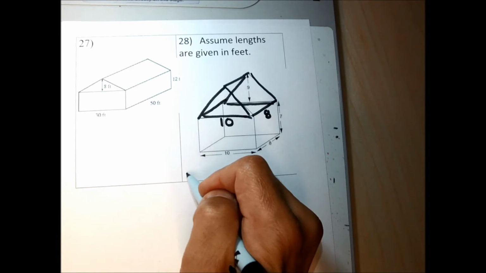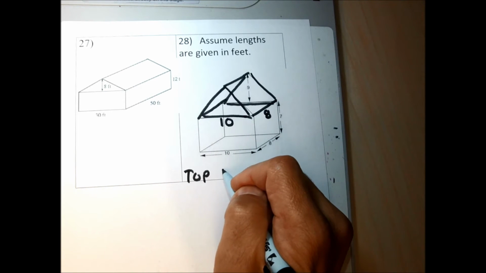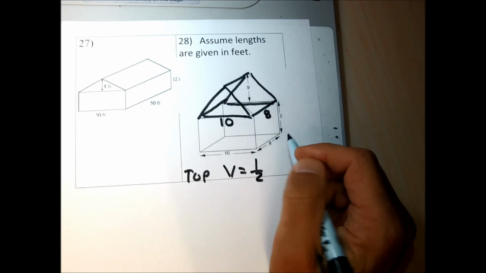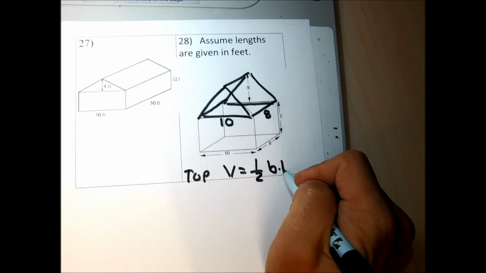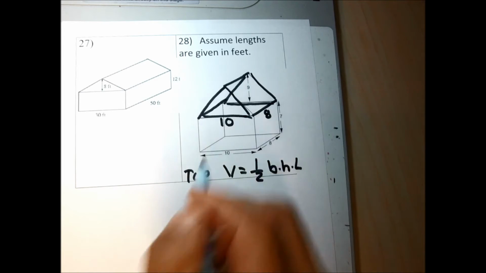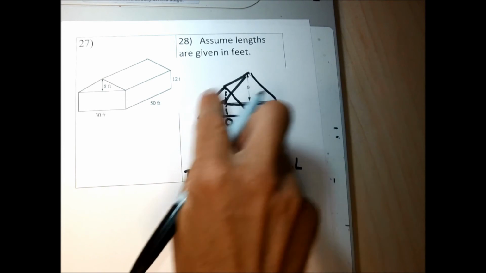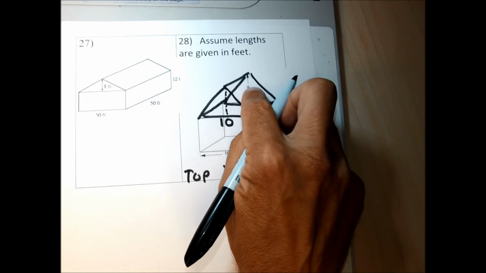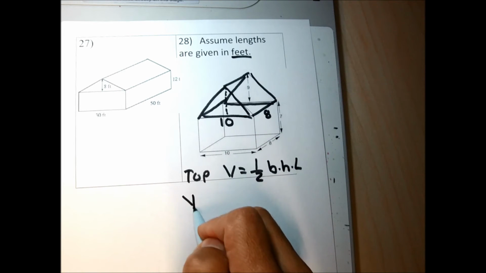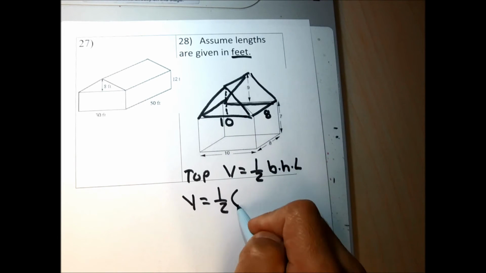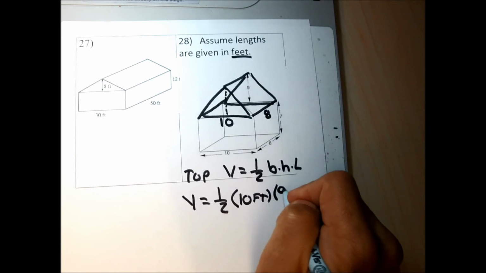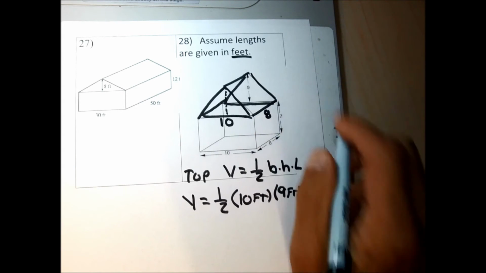And for the top, which is a pyramid, the volume is going to be, it's a prism. It's a triangular prism. It's not a pyramid. It doesn't come to a point. So it's half the base times the height times the length. And for the triangular part of this, the height is 9, the base is 10, and all my units are supposed to be in feet. So the volume is going to be 1/2 the base, which is 10 feet, times the height, which is 9 feet, times the length, which is 8 feet.